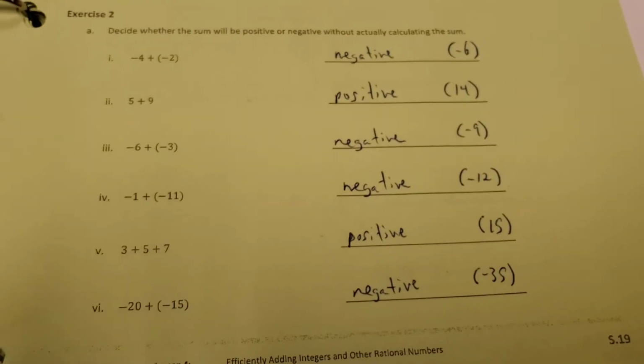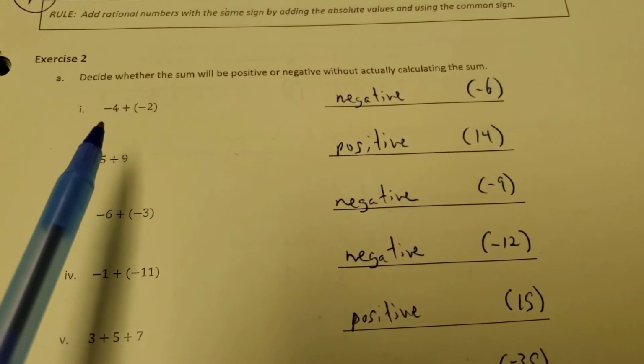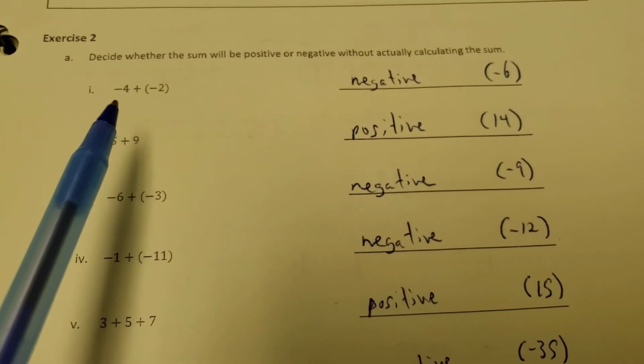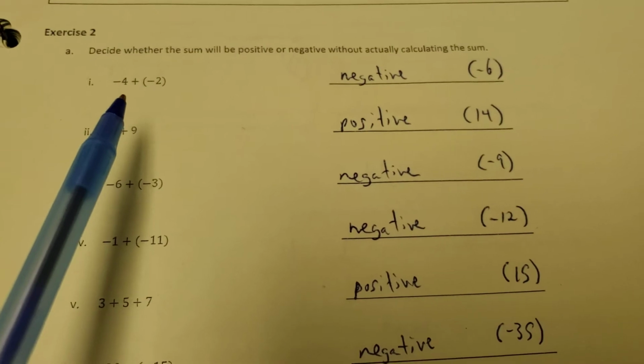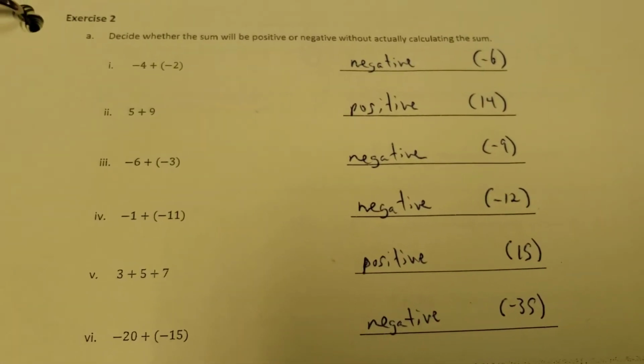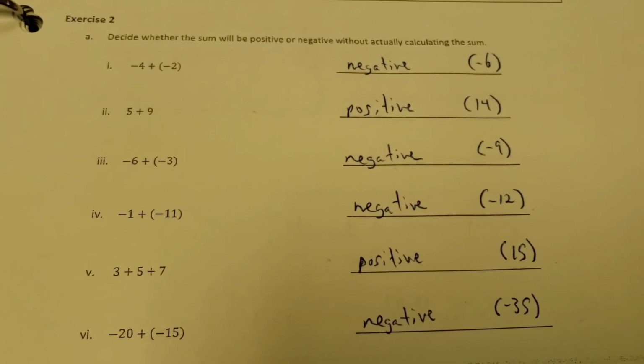All right, now they give us a set of problems here. Decide whether the sum will be positive or negative without actually calculating the sum. Well, we can do that and actually get the real answer. So you can kind of look at our examples here. I'm not going to read through all these. You guys can kind of see these. And there you go. You can pause it if you want to look at those closer.